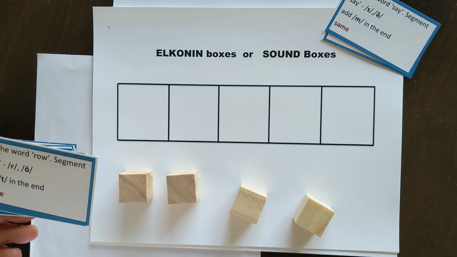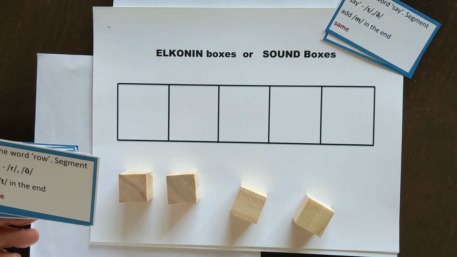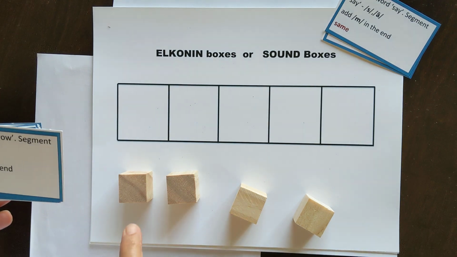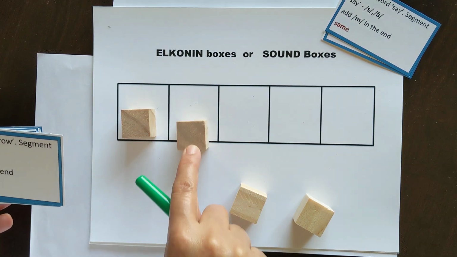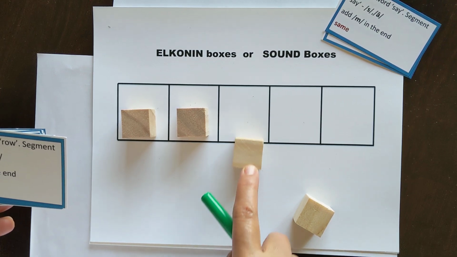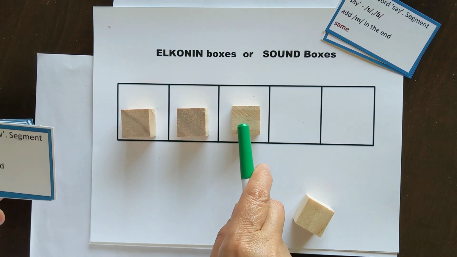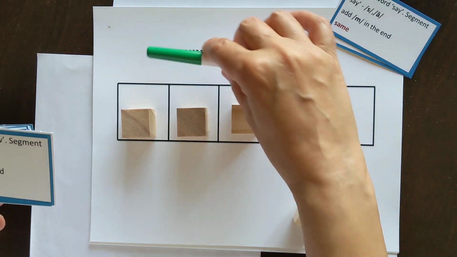Say the word row. Children repeat row. Segment row. R-o. Add t in the end. R-o-t, wrote.